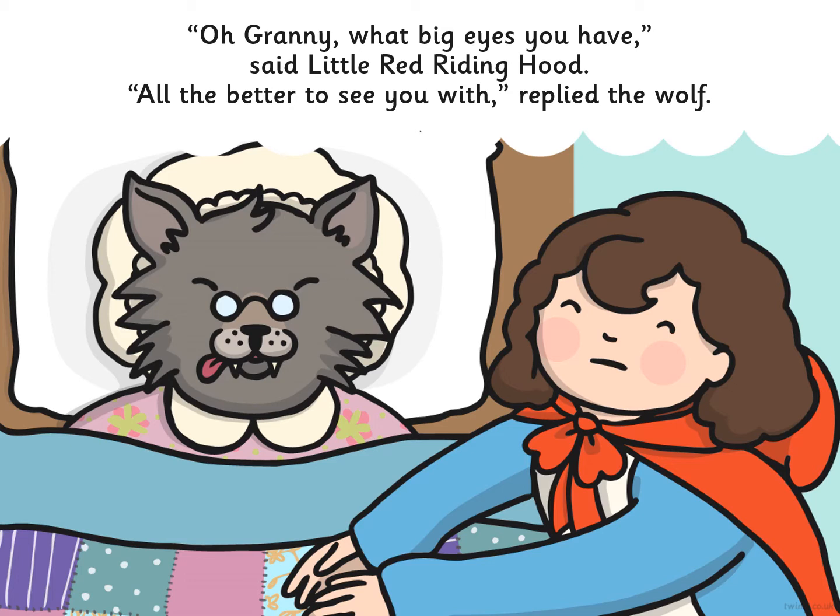Now can you remember those really good adjectives you used to describe the wolf? You could use those there, couldn't you? "All the better to see you with," replied the scary wolf.